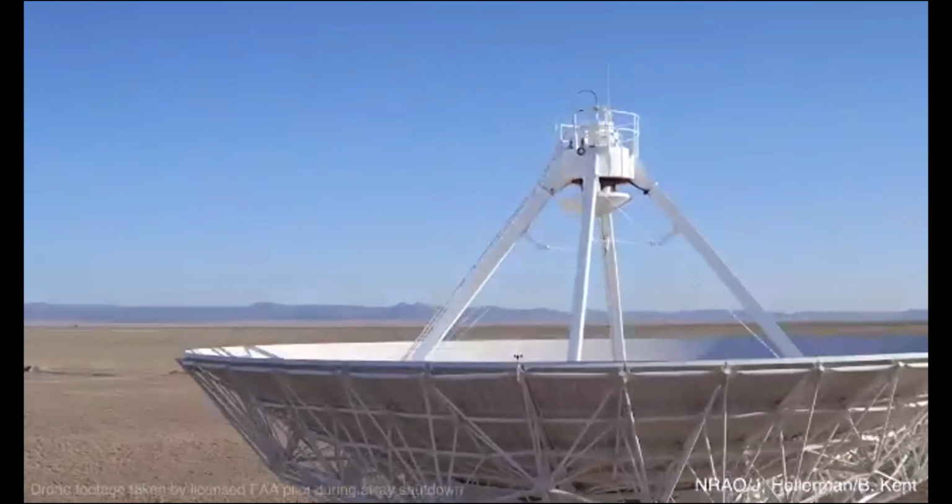Now, at higher observing frequencies, small deformities in the dish become noticeable in the observations. To compensate for these distortions, the surface of the GBT is made up of over 2,000 independent panels. Each of these panels is mounted on actuators at the corners, which can raise and lower the panels to adjust the shape of the dish's surface to a precision of half a millimeter.